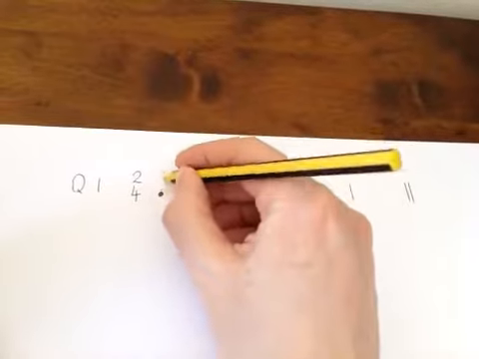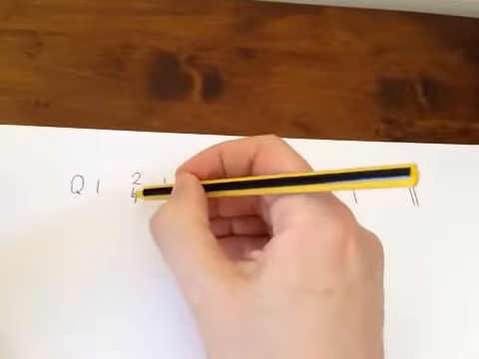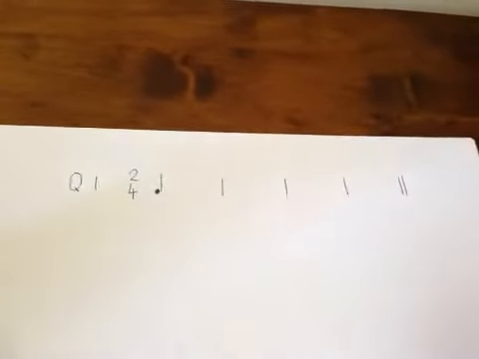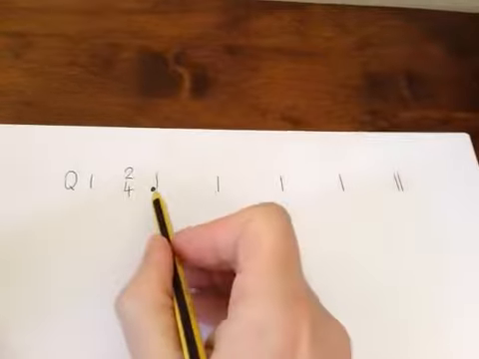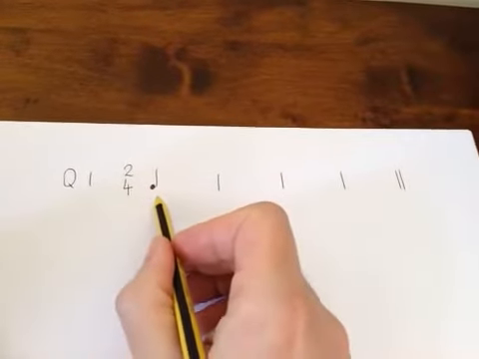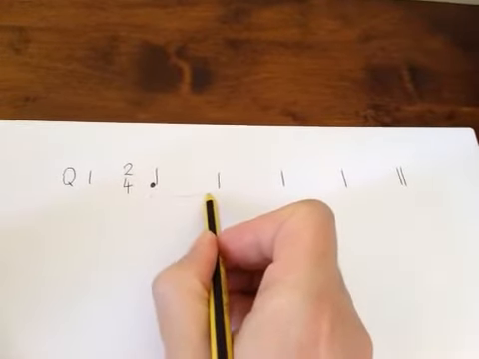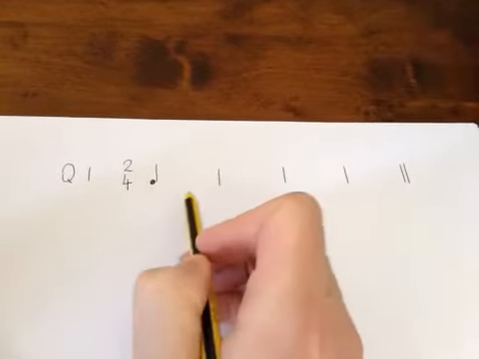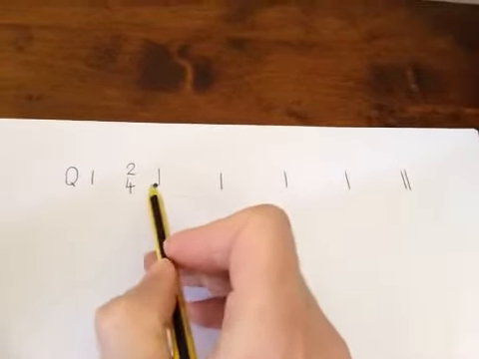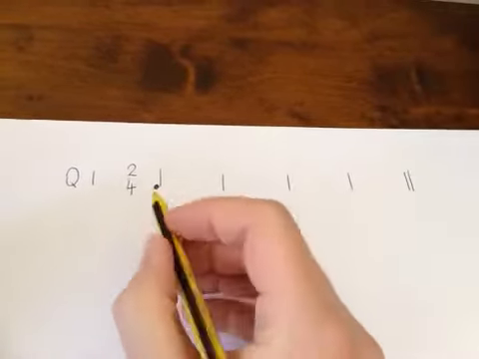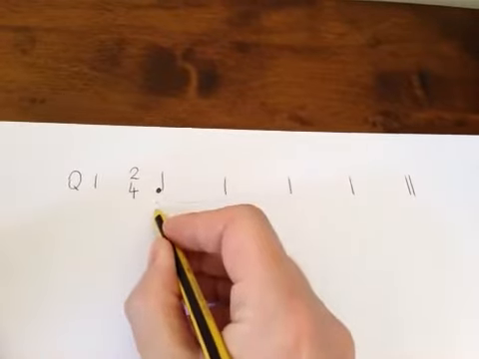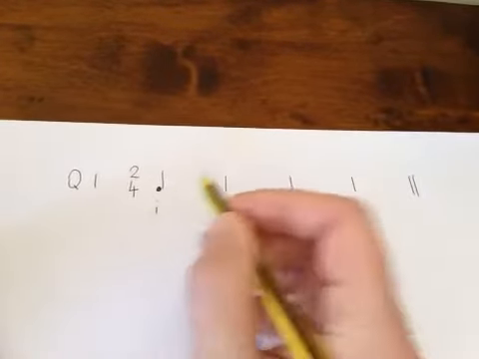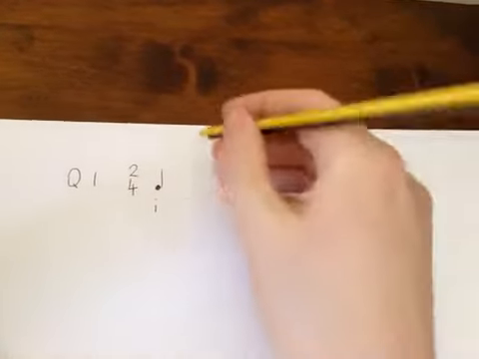We know that 2/4 means 2 crotchet beats in a bar. So that means that this space here leading up to that bar line needs to have 2 beats in it. At the moment we've got a crotchet. A crotchet, as you might remember from the first lesson, is worth 1 beat.